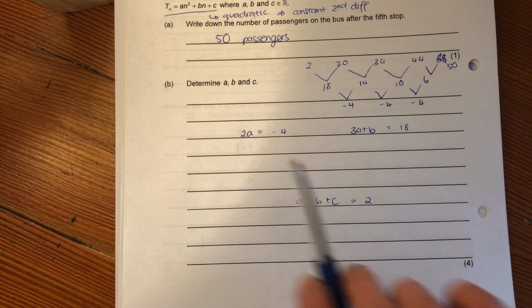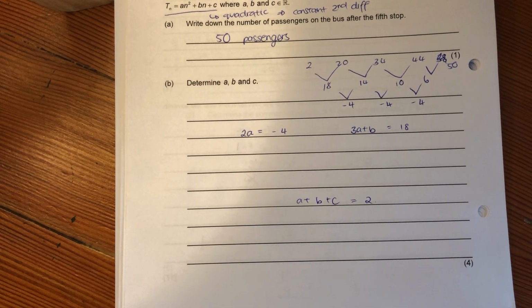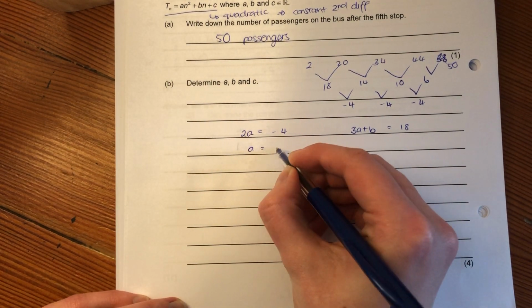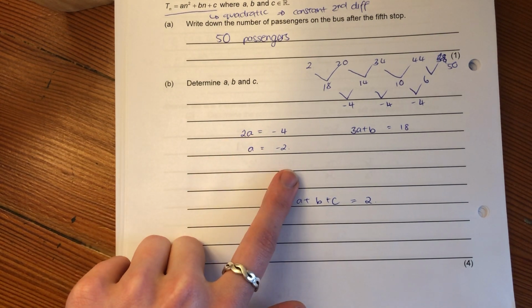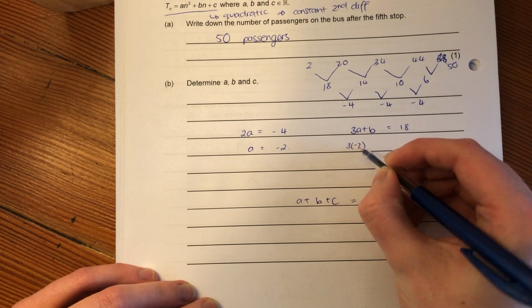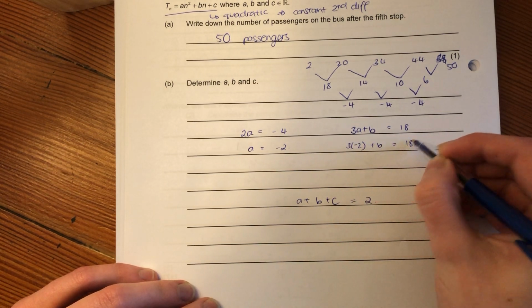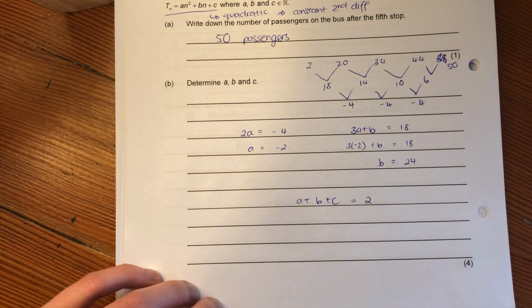But here I've written basically 3 simultaneous equations, okay? And because we have 3 unknowns, that works out nicely. 3 simultaneous equations allows us to solve for 3 unknowns. So let's start with the easiest one and work up to the most difficult one. So A is going to be -2, right? Because there's only one variable there. There's a constant and we can solve for it. Here we can then sub in A and solve for B. So B is going to be 24.